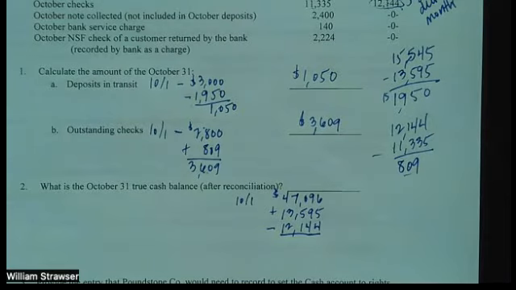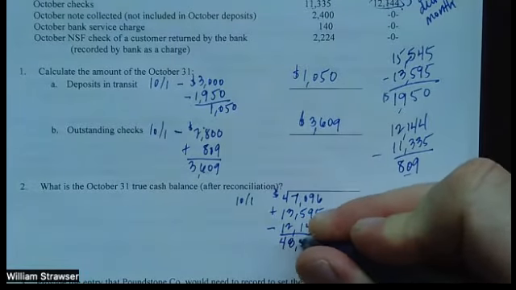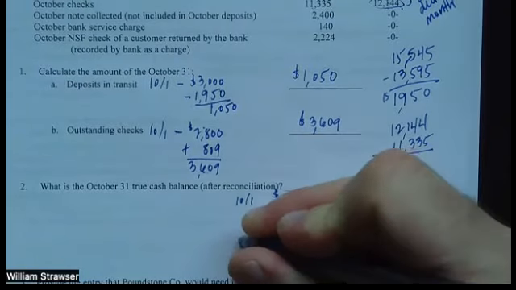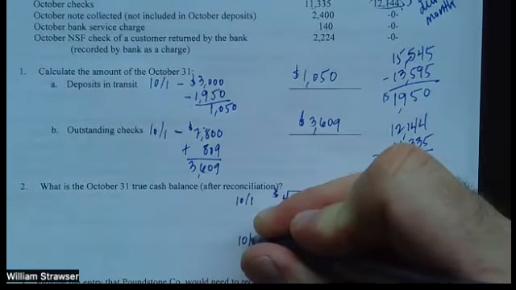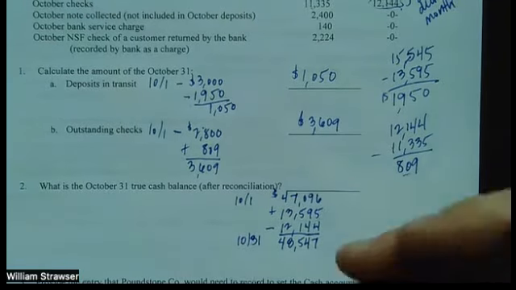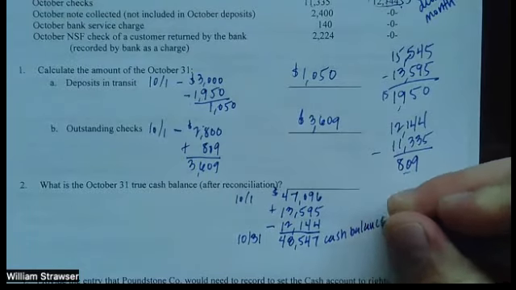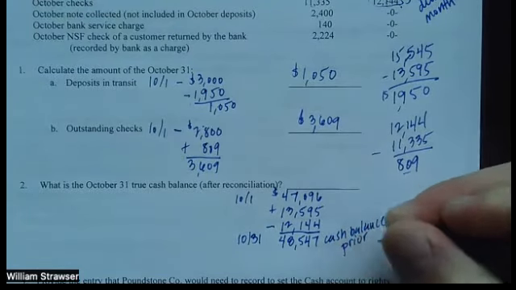47,096 plus 13,595 minus 12,144 gives me 48,547. This is my, I'm sorry, I'm working in October, my October 31st cash balance prior to reconciliation.